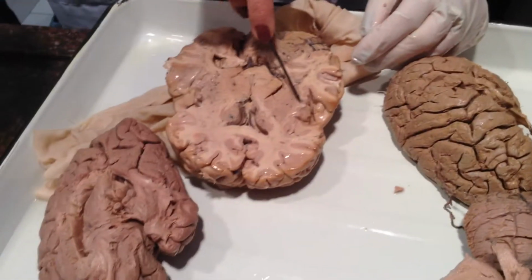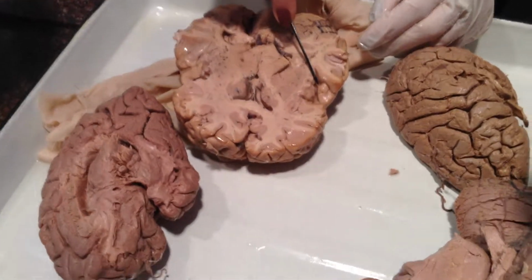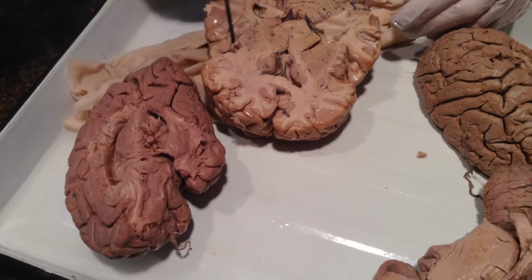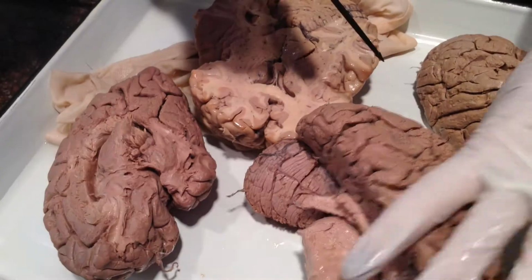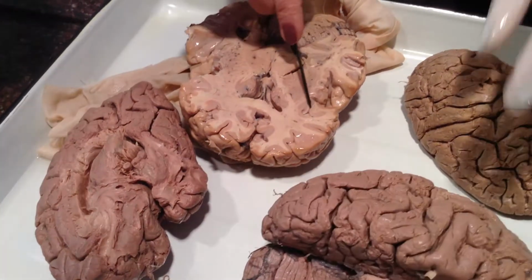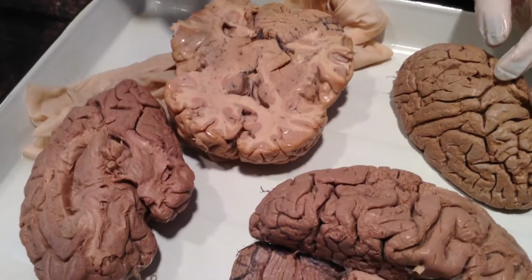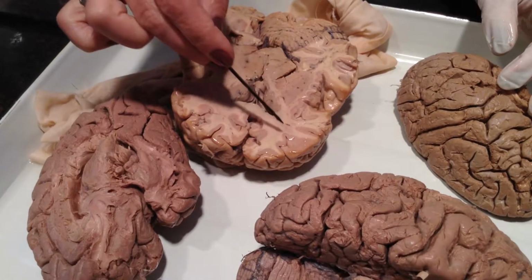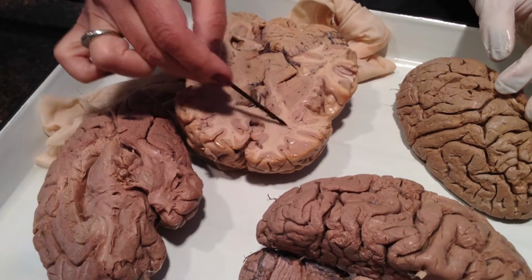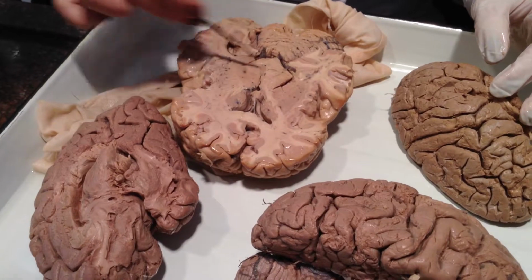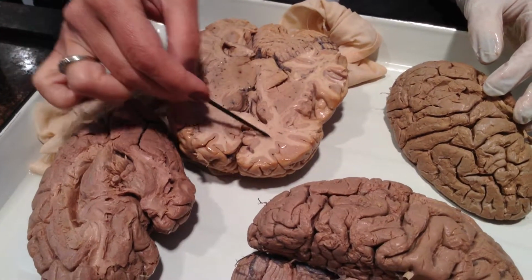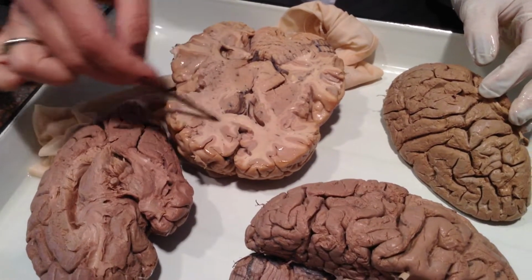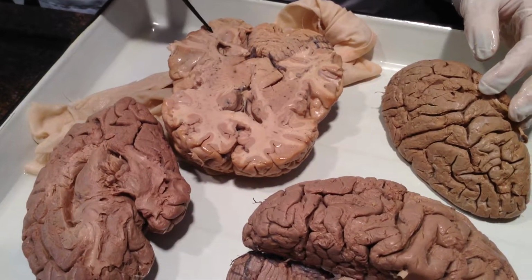What is this? The cortex of the insula, the islet. What body communicates both hemispheres? Corpus callosum. This is the anterior part of the corpus callosum, forceps frontalis, and here forceps occipitalis.